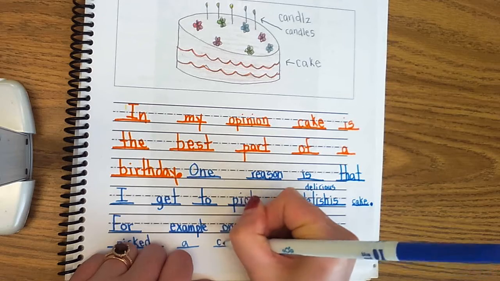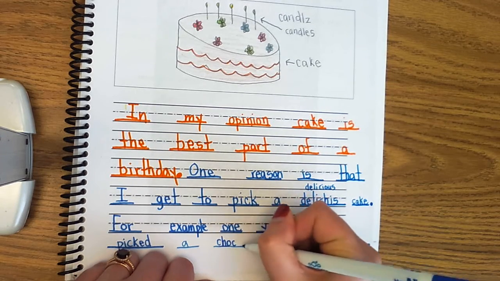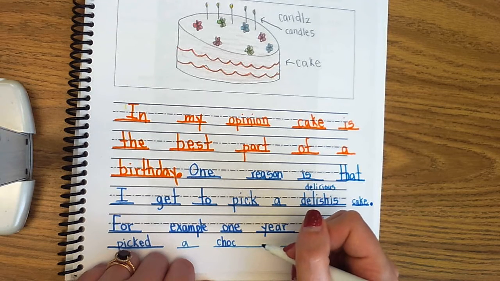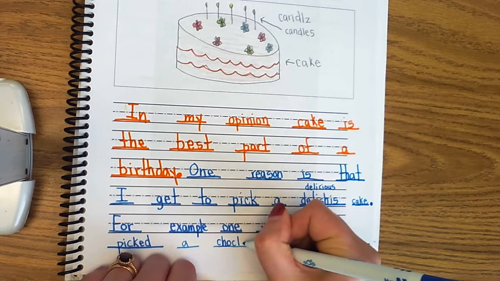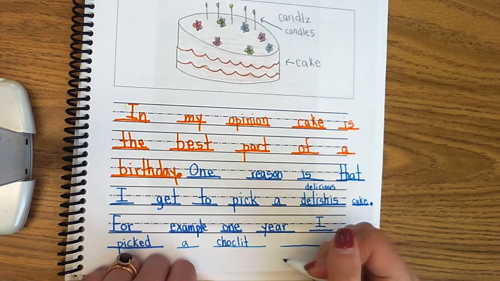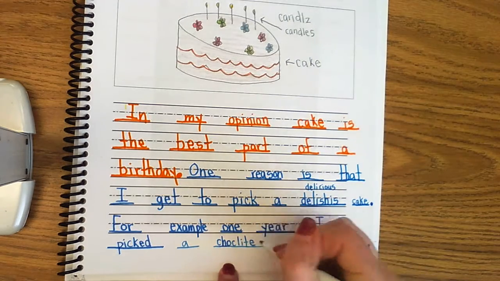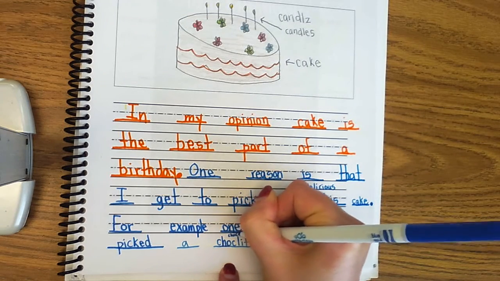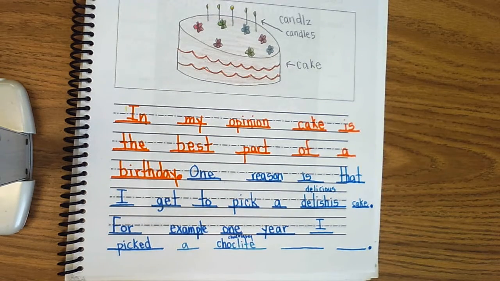Ch. C-H says ch. Chalk. Chocolatey. Chocolate. Lit. E. Chocolate-y. If that's how you spelled chocolatey, friends, we would be perfectly fine with you. If you know that chocolatey is spelled C-H-O-C-O-L-A-T-E-Y, that's great. But remember, friends, we're looking for you to stretch out the sounds you hear in a word. It's okay if it's not spelled perfectly.